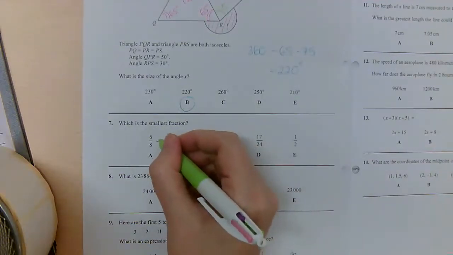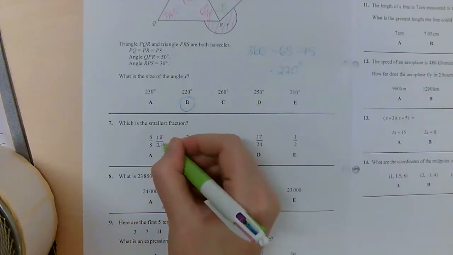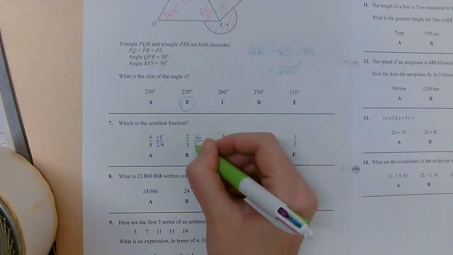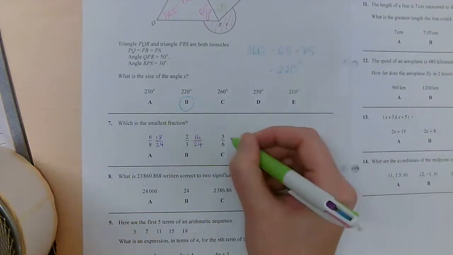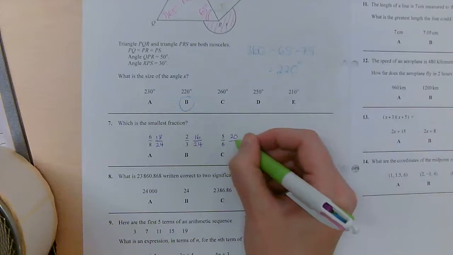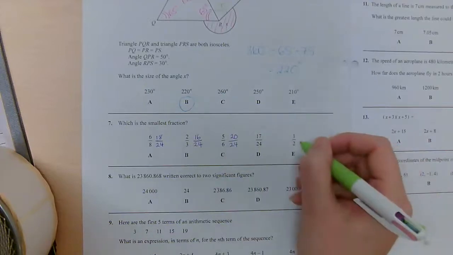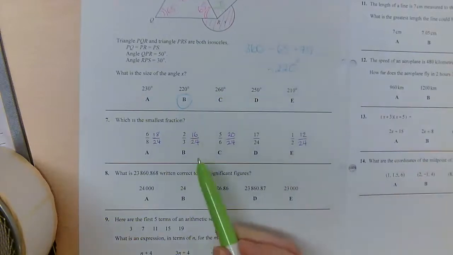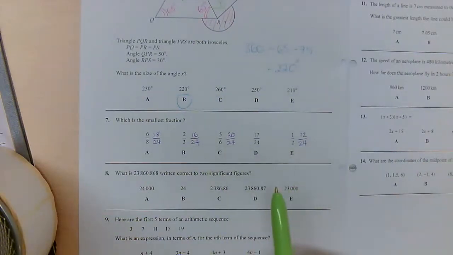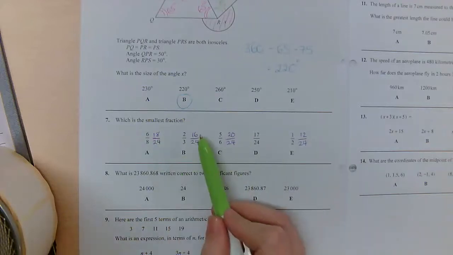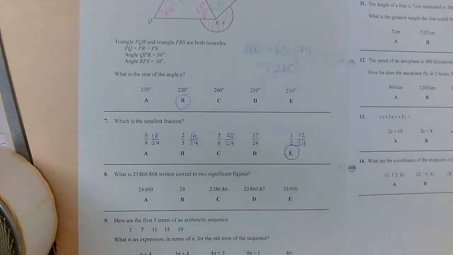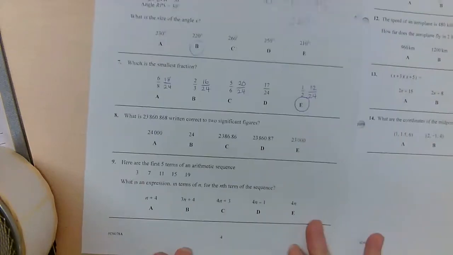So this one I times by 3, so it's going to be 18 over 24. This one I times by 8, 16 over 24. This one I can times by 4, so it's 20 over 24. And this one I can times by 12, so it's 12 over 24. Now they've all got the same denominator, I can see which is smallest and which is biggest. So the smallest one there is going to be, I've got 18, 16, 20, 17, or 12. 12 is the smallest, so my answer is E.